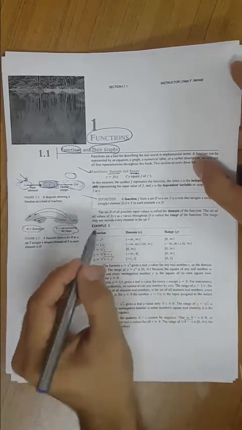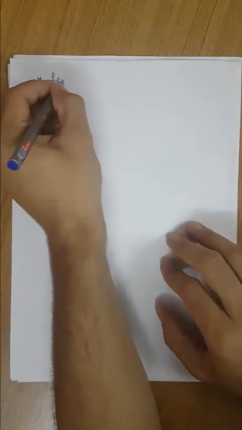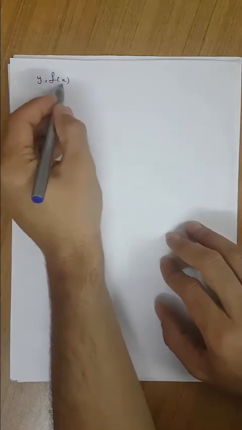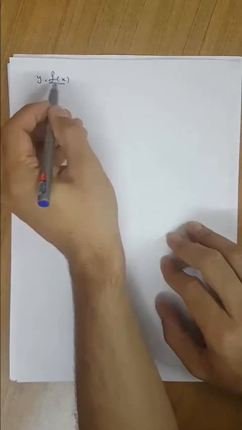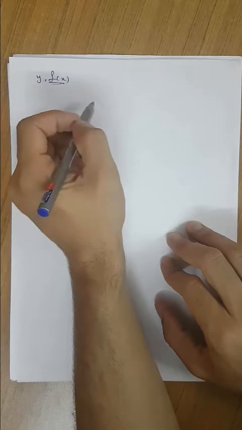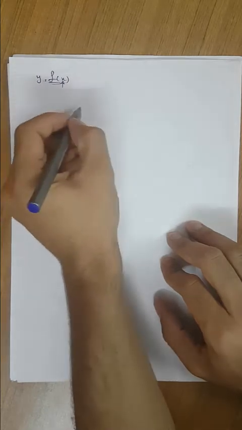Now for example, example 1. In this example, y is equal to f of x, which means that when I say y or f of x, they are both equal. So in a function, we usually use f of x, because it means that f is the function and x is the input.